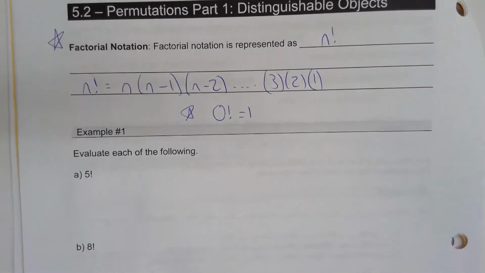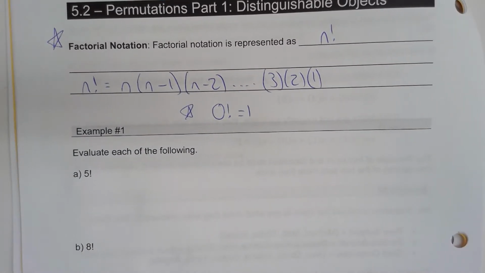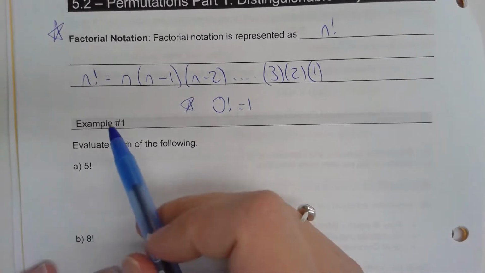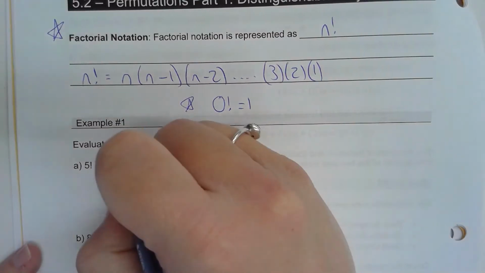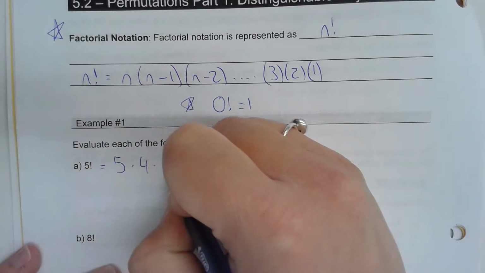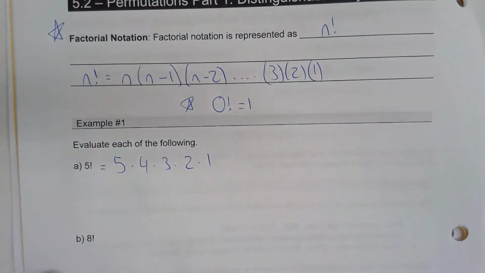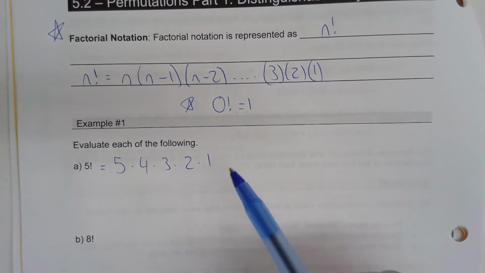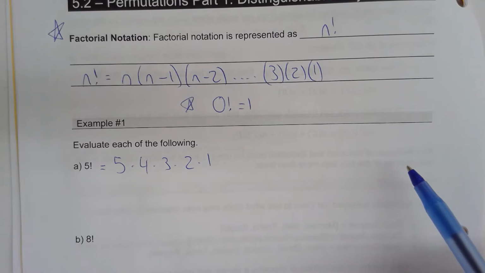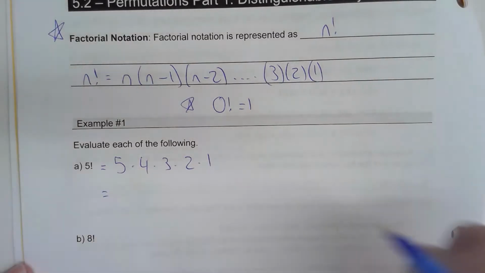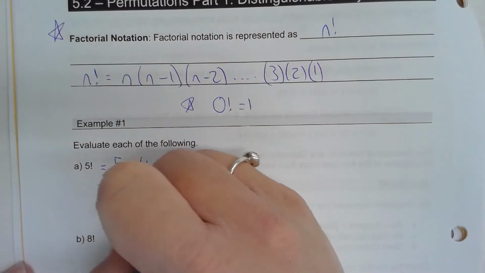Alrighty, so that's what a factorial looks like, and I'm going to show you where we're going to use it in a moment, but we're just going to practice evaluating it and doing some calculations with it real quick. So, evaluate the following. 5 factorial. I start off with 5 times 4, 3, 2, 1. And we stop there when we get down to 1, because if we went down to 0 and then all the negative numbers, we would be going on forever, wouldn't we? Then I'm going to use my calculator, multiply this real quick, 120.